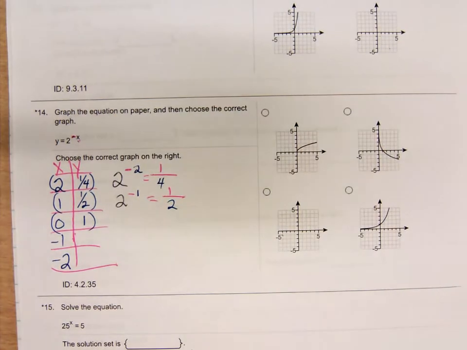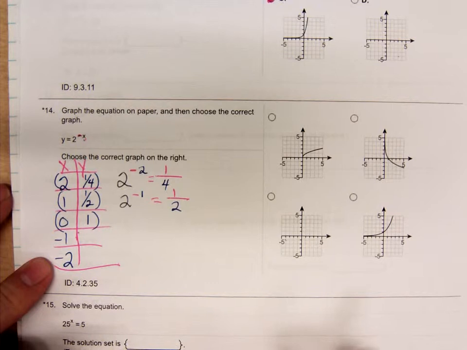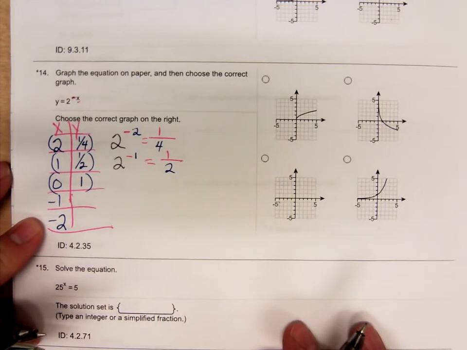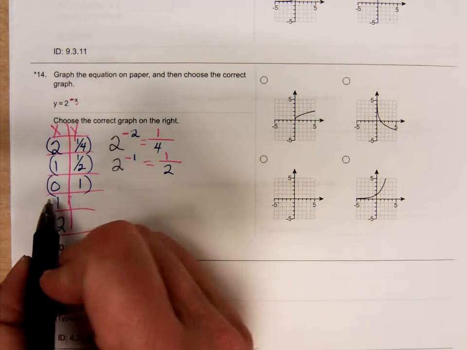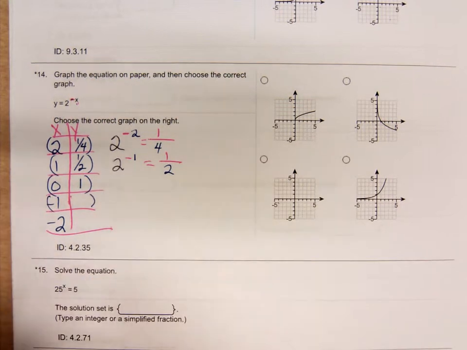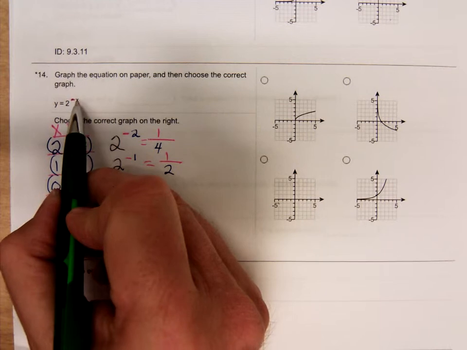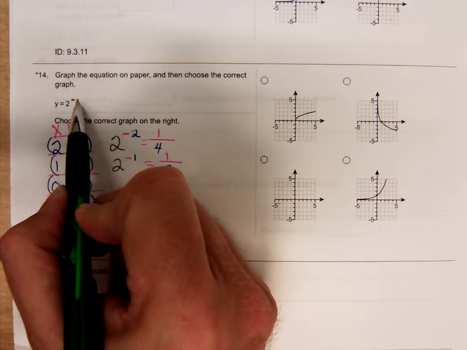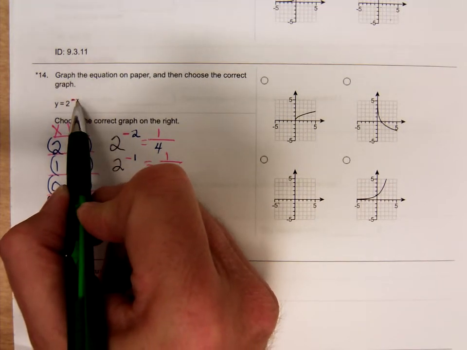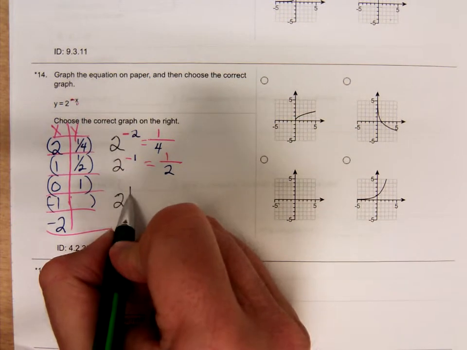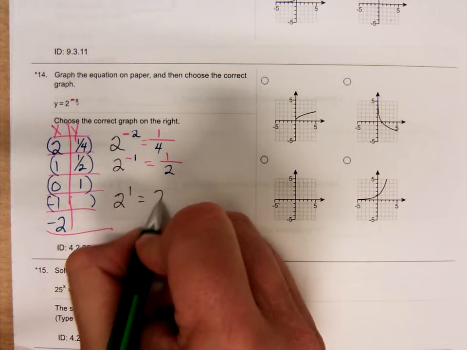Now let's plug in a -1. Now be careful with this. When you plug in a -1, if you replace this x with a -1, you'll have negative, which is +1. 2 to the first is 2.